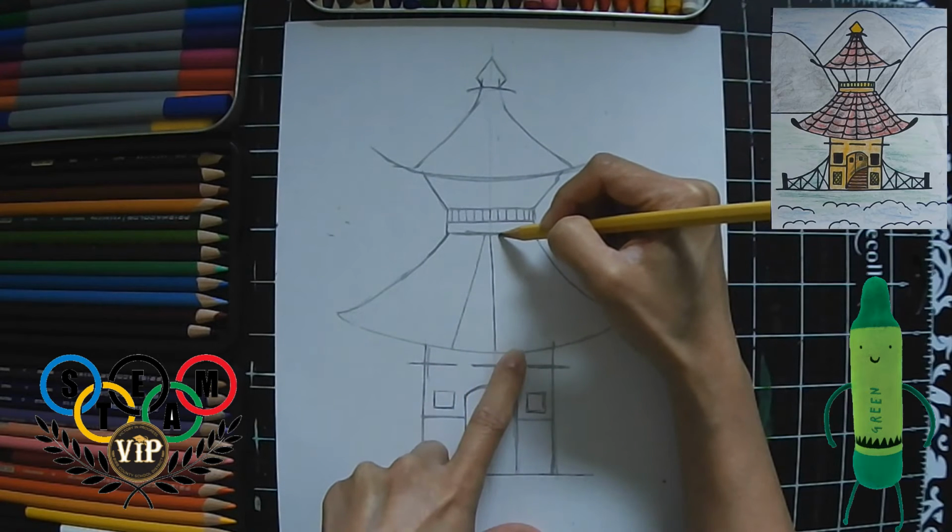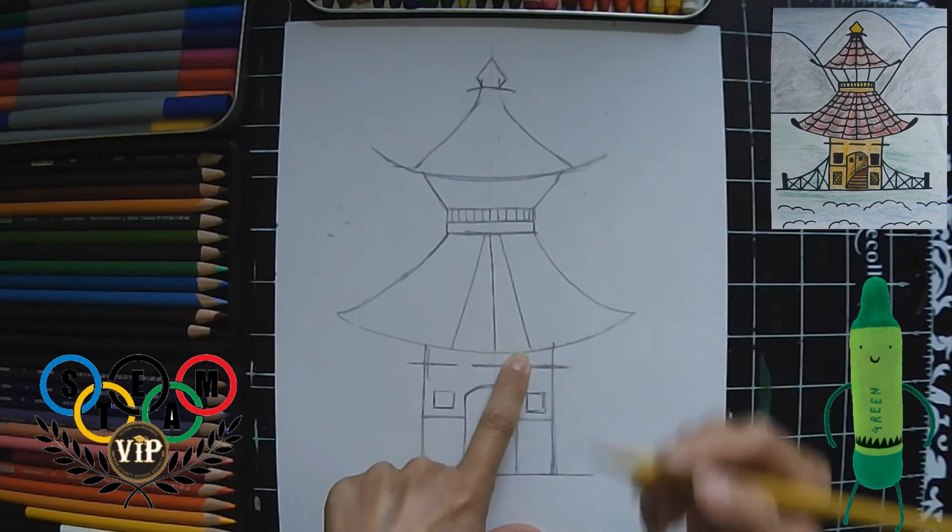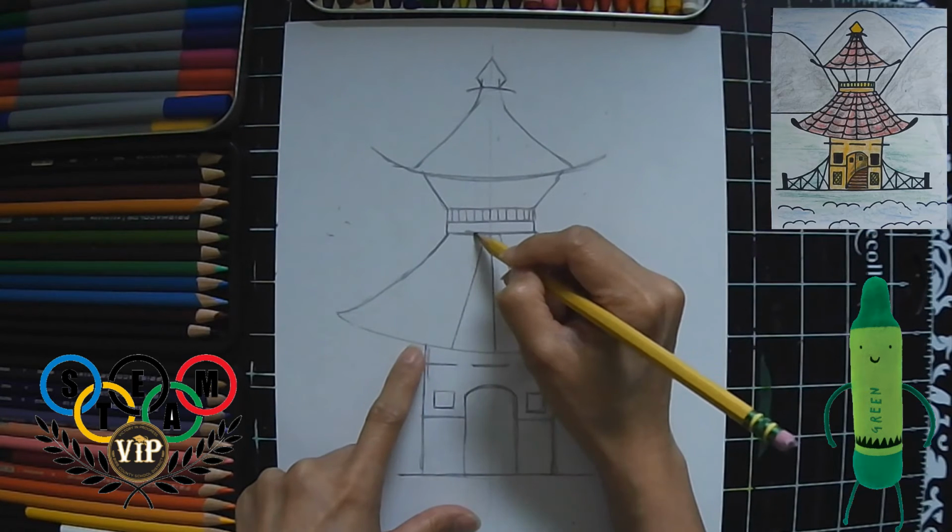So I'm going to do one on one side and just about almost the same on the other side.